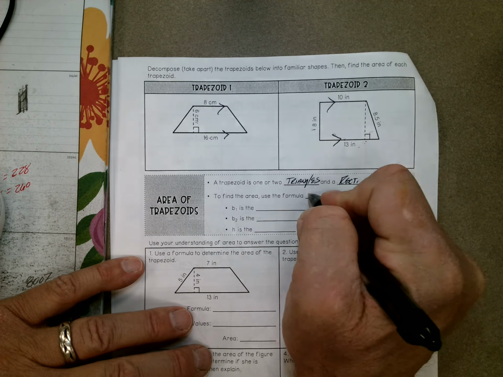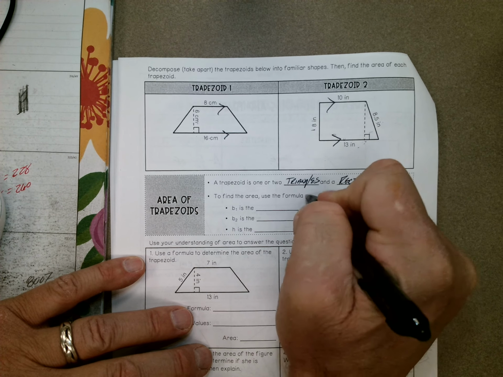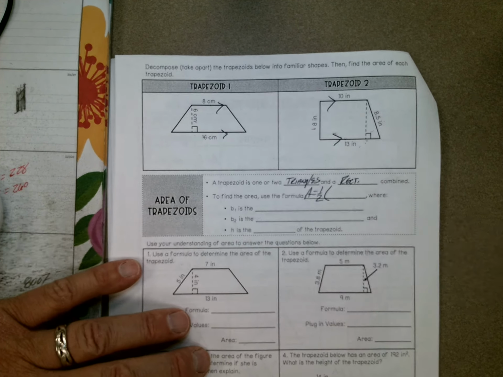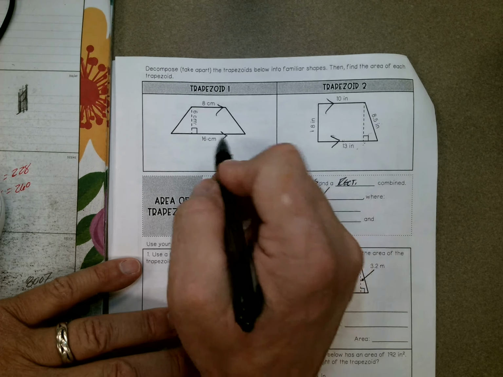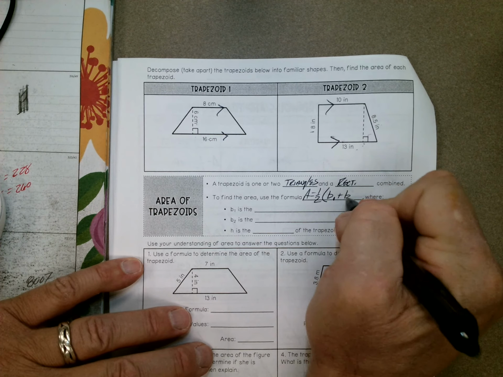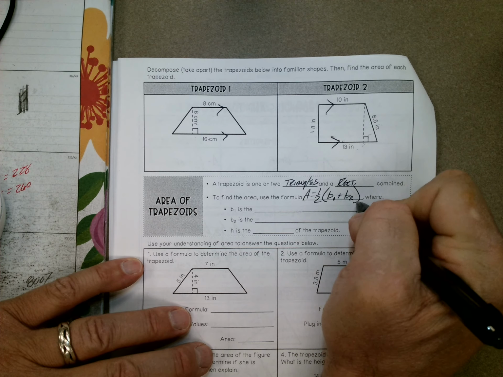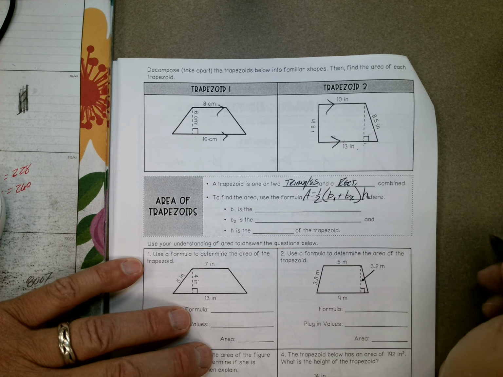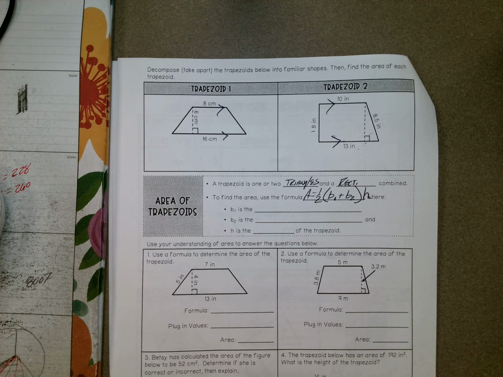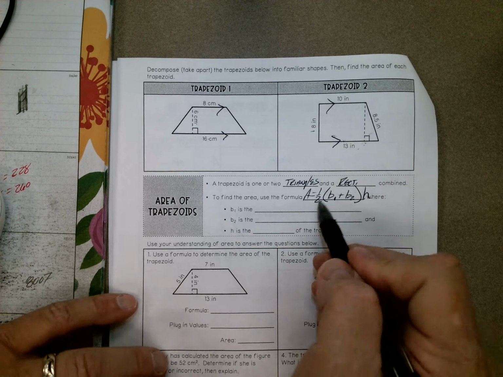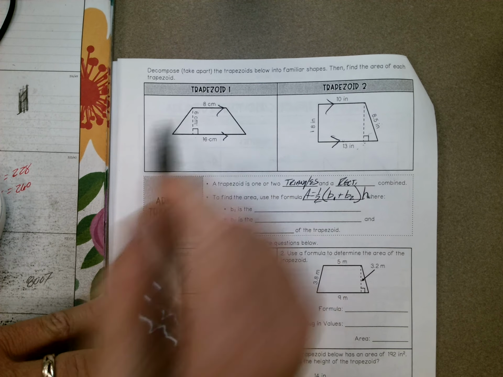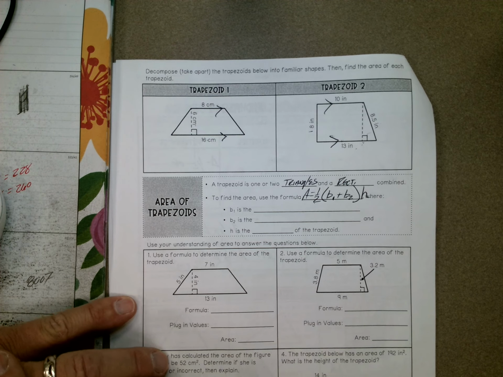We have the triangles and the rectangle, so area is going to equal 1/2 parenthesis, and we're going to multiply base 1 plus base 2, and then multiply that by the height. So there's a lot to this formula: 1/2 times base 1 plus base 2 times the height.